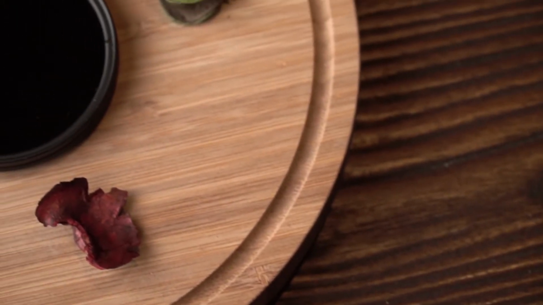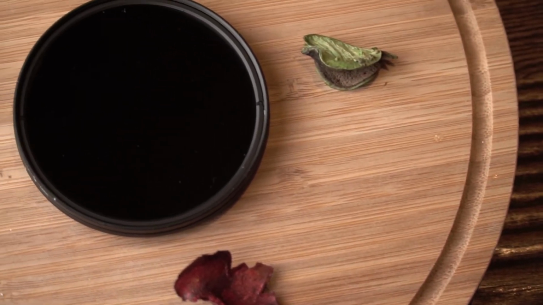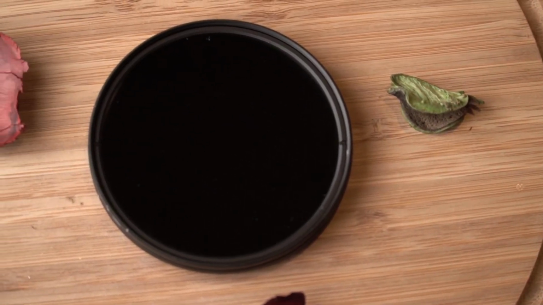So what do? Well, here is another solution for this. You can choose to use this. This is an ND filter. For this particular filter, this is actually a variable ND filter. You know, the tinted level can change. It's better for video work actually.